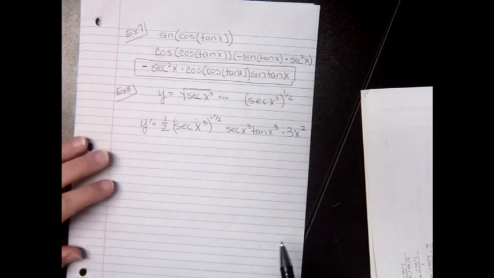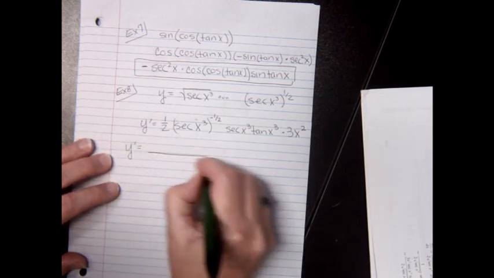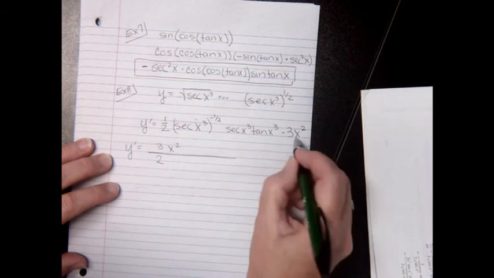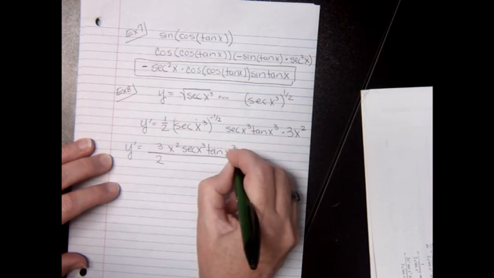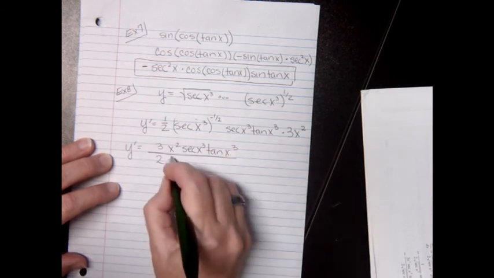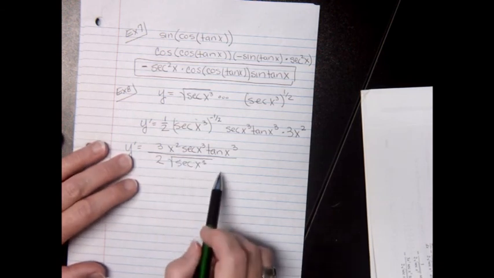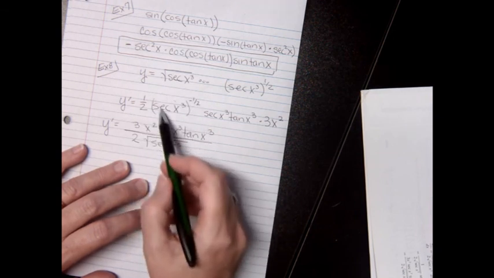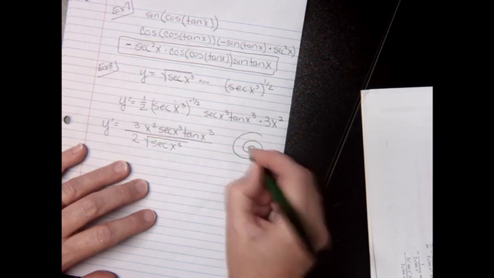Okay, clean it up a little bit. I have my x squared on the top. I have secant x cubed tangent x cubed, and then on the bottom I have my square root of secant x cubed. Okay, let me look at that. It all looks good. So in this one, we're doing chain rule, chain rule, chain rule. So we go around, do it again, and then do it again.